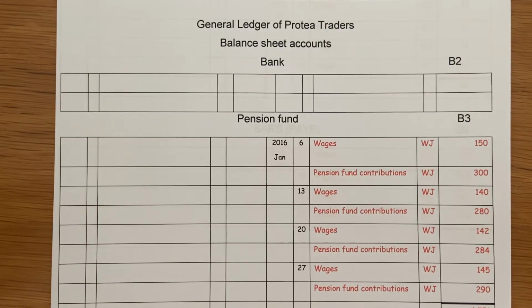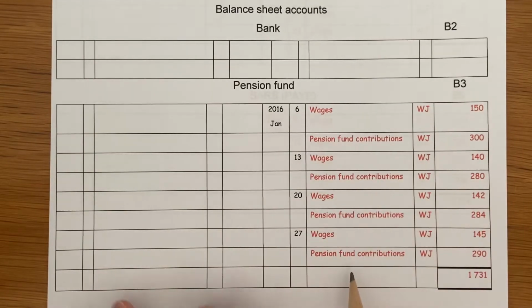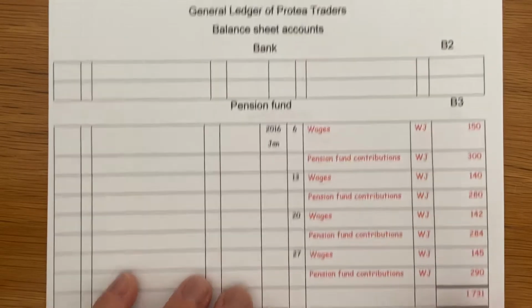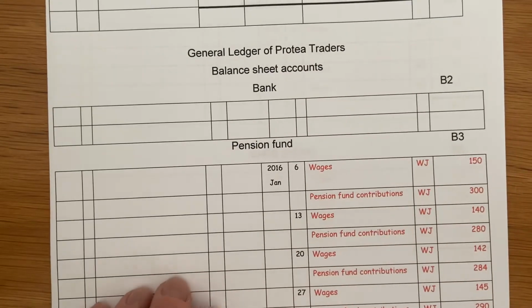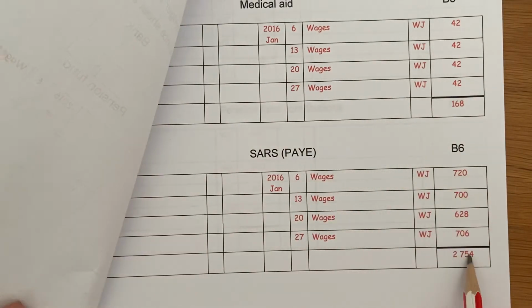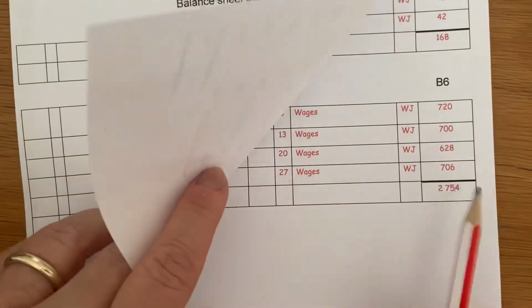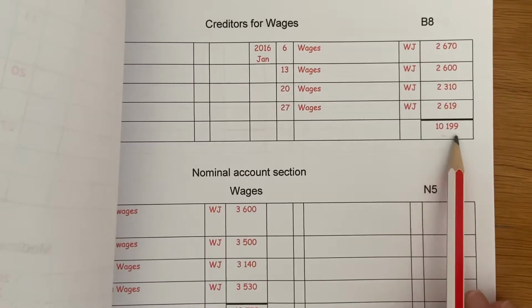Okay, I assume that you all finished activity 14.9, just the posting from the 4 wages journals. And this is what your work should look like now. Mine is now all in red, so we can easily see what we owe to who, to what fund. If you look at your pension fund, you will see that is my total amount due to the pension fund, to UIF, to my medical aid, to SARS, and of course to my employees. That's what I owe them.